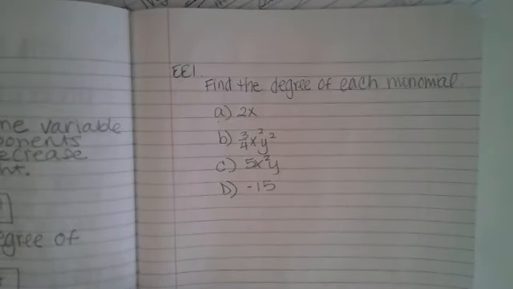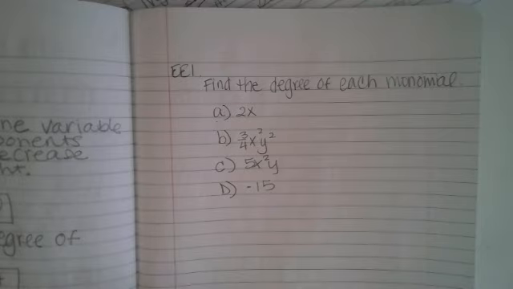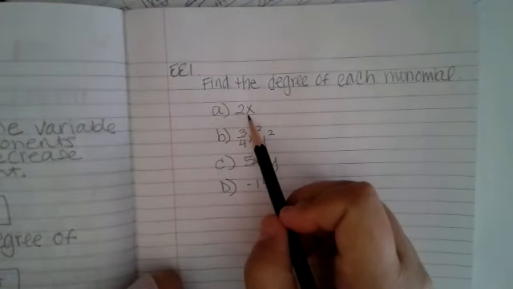If we go back and look at the degree of the monomial, it is the sum of the exponents of the variables in the monomial. So we're looking at the exponent. The exponent here is raised to what power? The first.